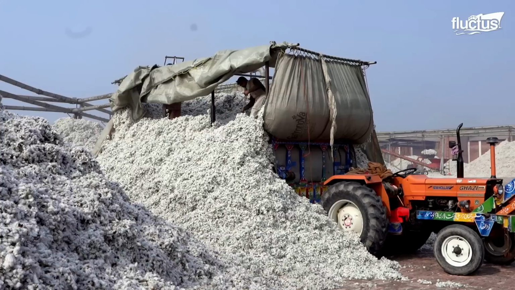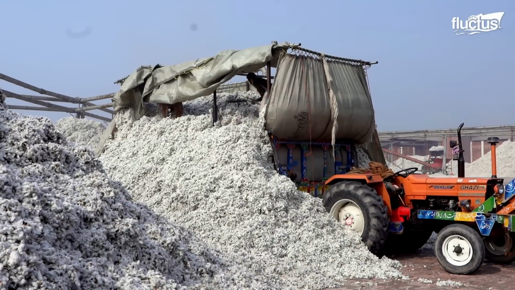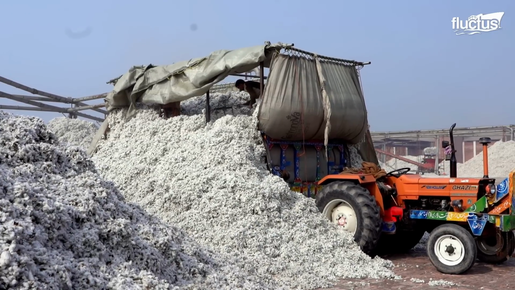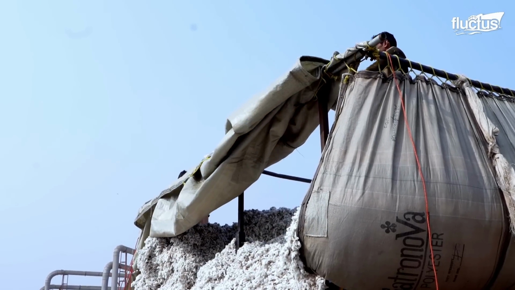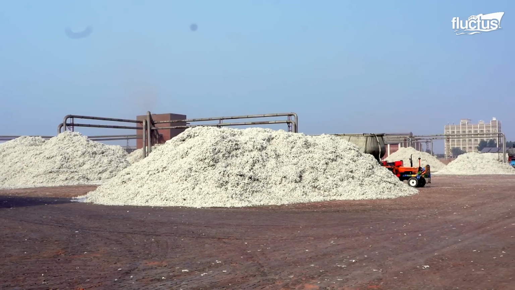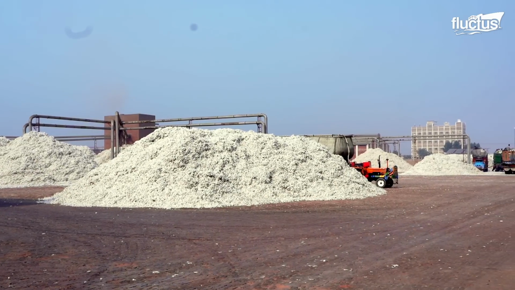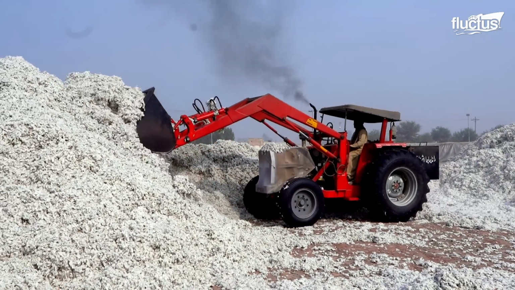Such industries buy tons of raw cotton from several growing fields to process it in large quantities. Due to the large quantity that arrives at the factory, the cotton must be handled with excavators.